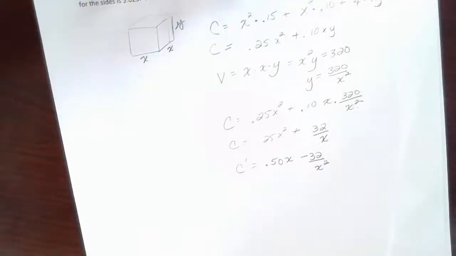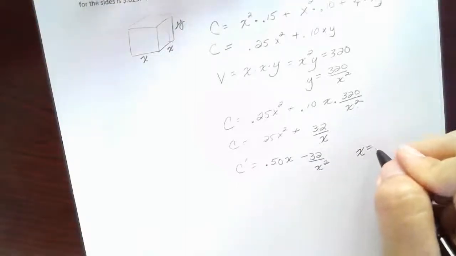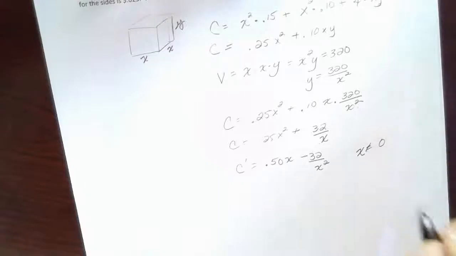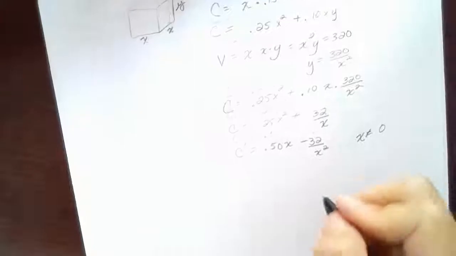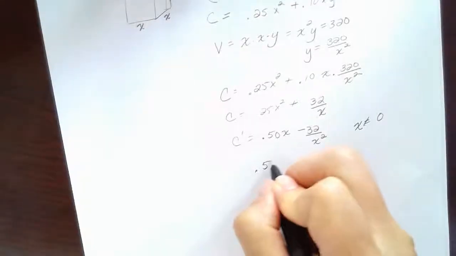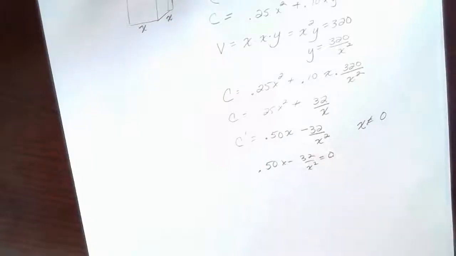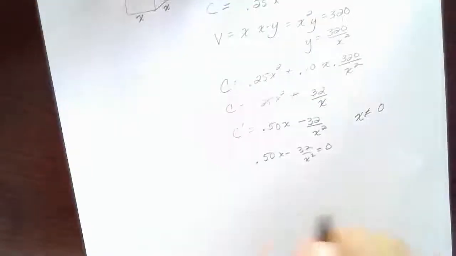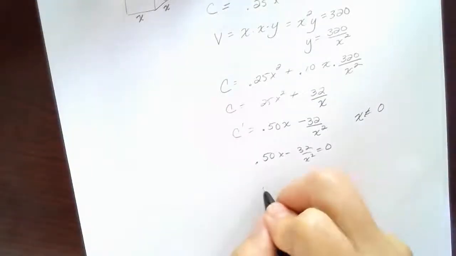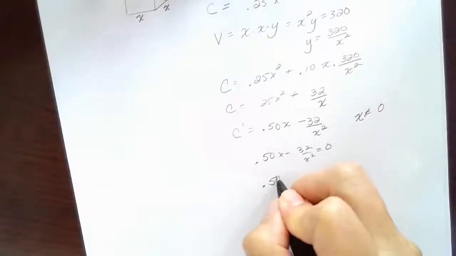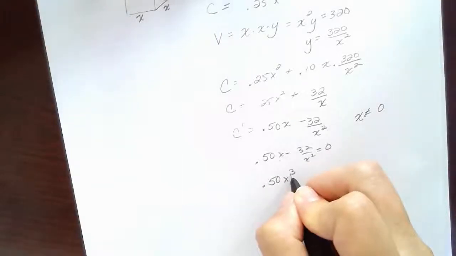Critical values: X can't be equal to 0. Again, that makes absolutely no sense in the context of our problem, so we're going to ignore that. And then 0.50X minus 32 over X squared is equal to 0. Clear the denominator by multiplying all terms by X squared. 0.50 X times X squared is X cubed.